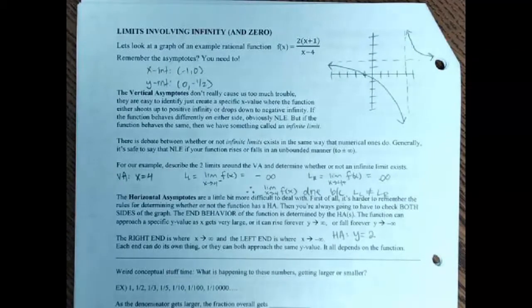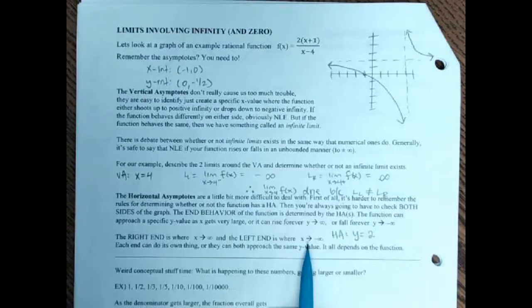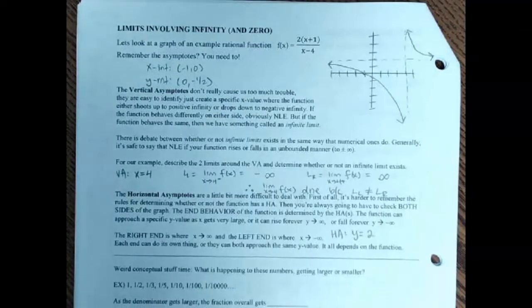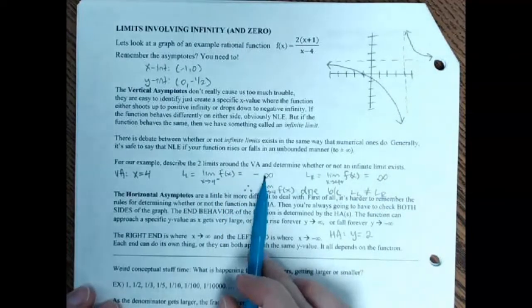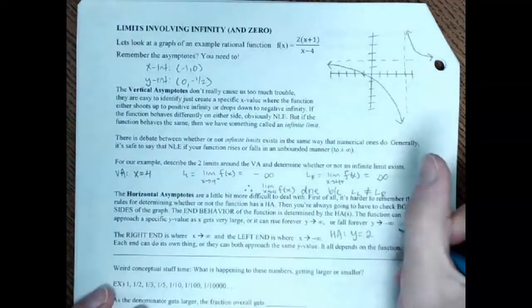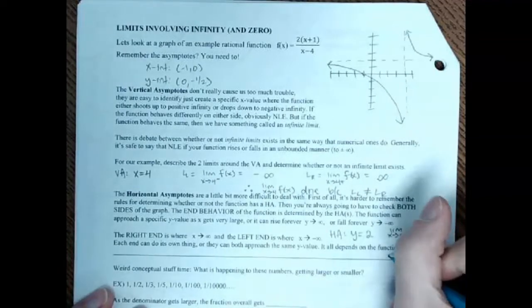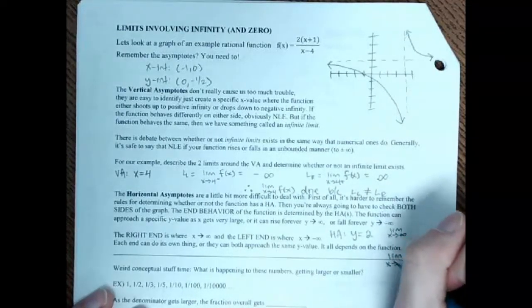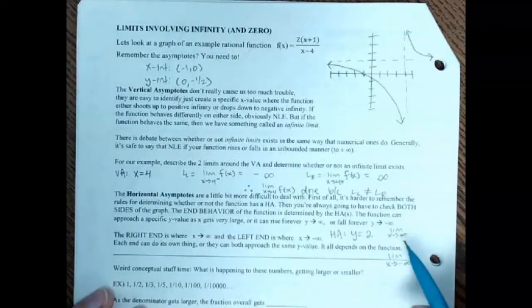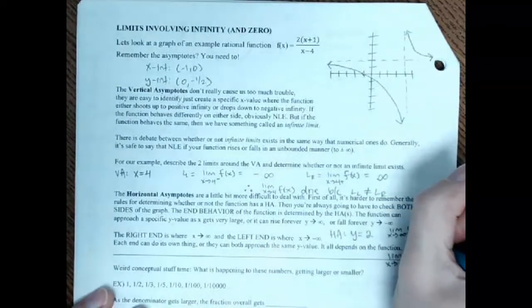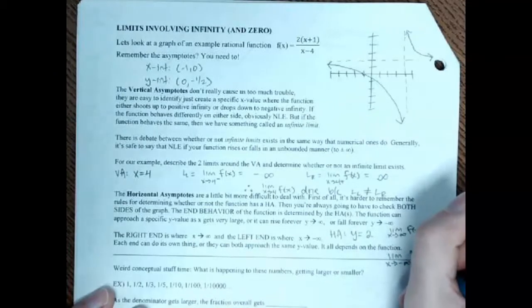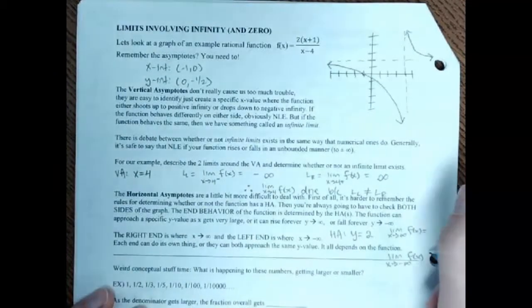And then your left-sided end behavior is as x goes towards negative infinity. So these aren't limits that result in an infinity. These are limits as x goes towards infinity, and then you have a limit as x goes towards negative infinity. So this would be the right-sided end behavior, and then this would be the left-sided end behavior.